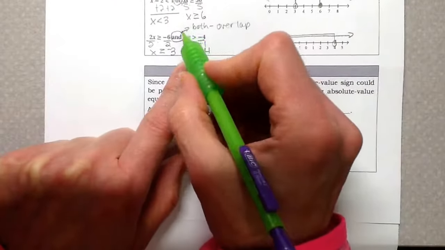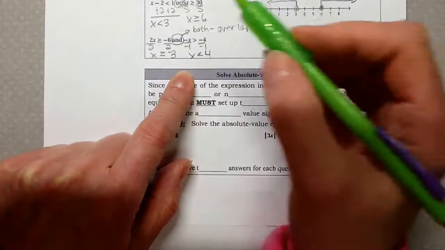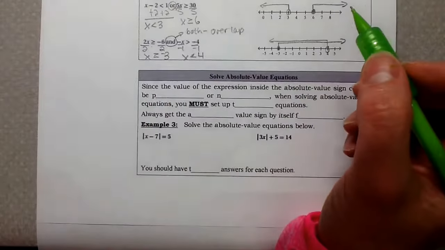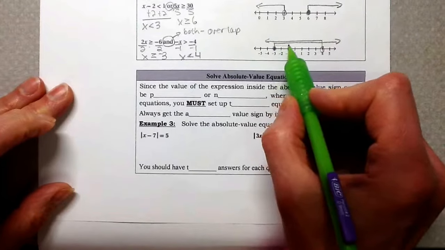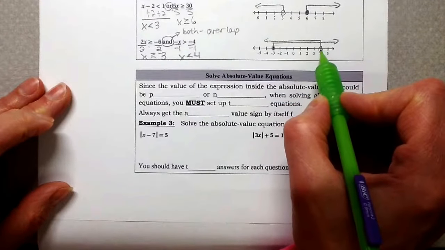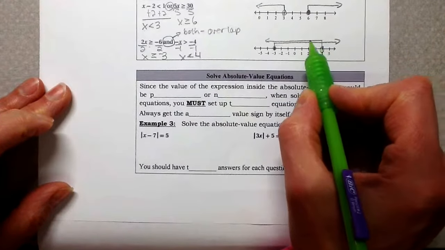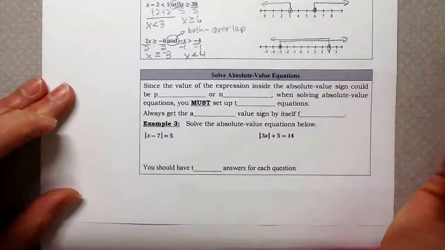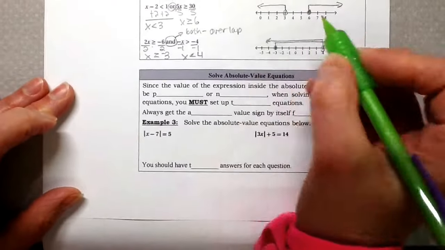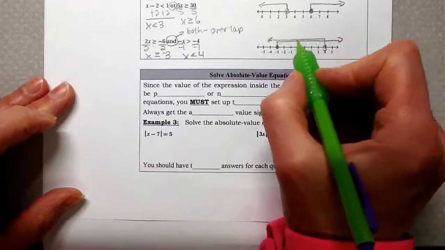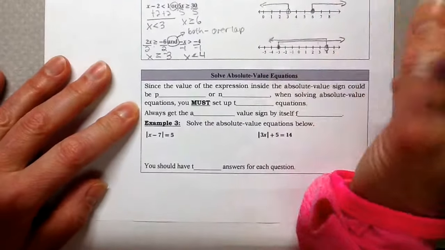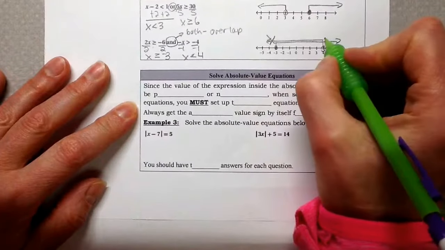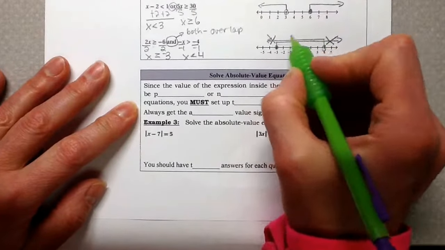Okay, now you have to pay close attention to these words, or and and. And means both have to be true. So a number has to be greater than negative 3, and at the same time, it has to be less than 4. So the only numbers that will work are where there's an overlap. So just these values right here. So I'm going to cross off this, and I'm only looking for the overlap.